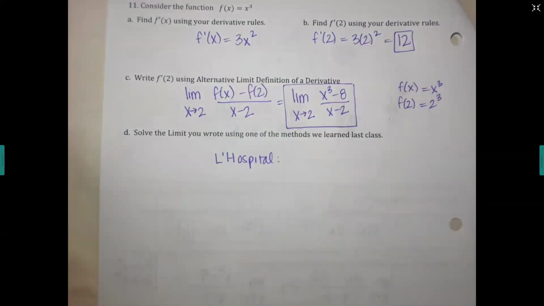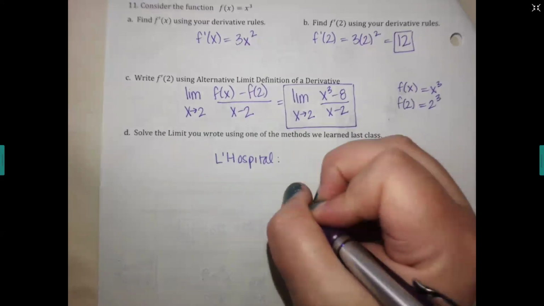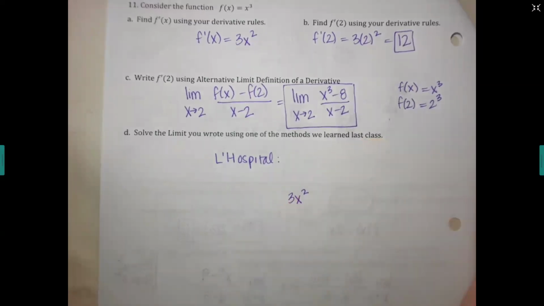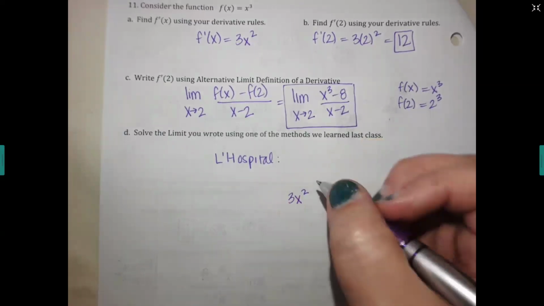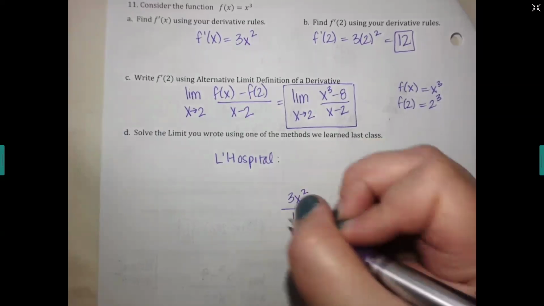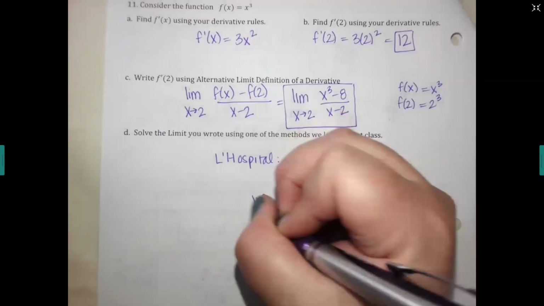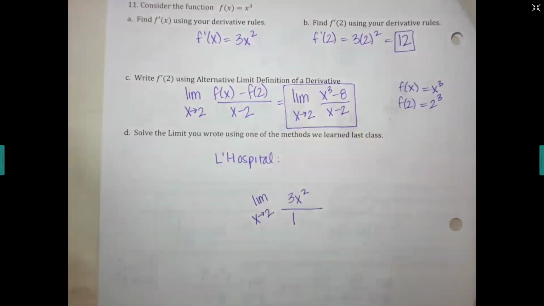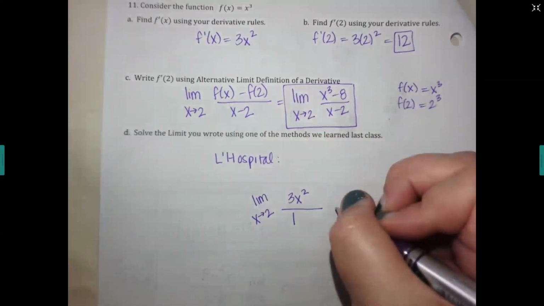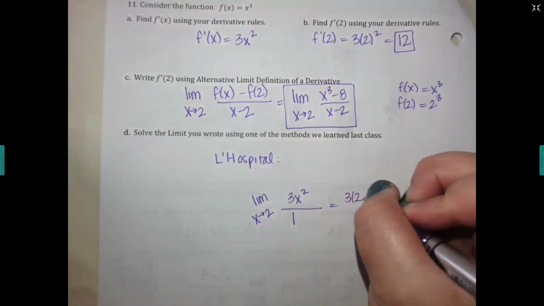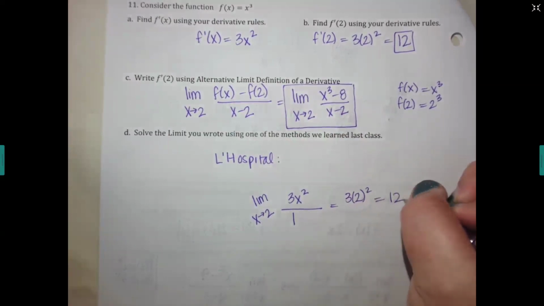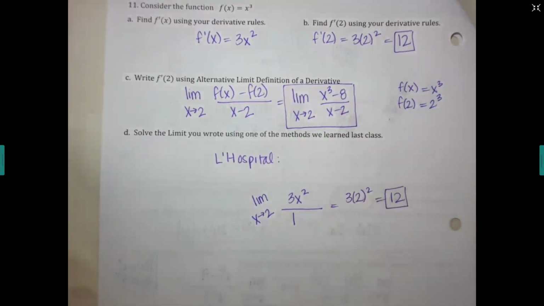What's the derivative of the top? You have 3x squared, minus 8 goes to 0. The bottom x goes to 1. And then I just try the limit again. If I plug in a 2, I'd have 3 times 2 squared, which also gives me 12. Now notice, why couldn't I have taught you this when we did the other? Because we hadn't learned L'Hopital's rule yet.